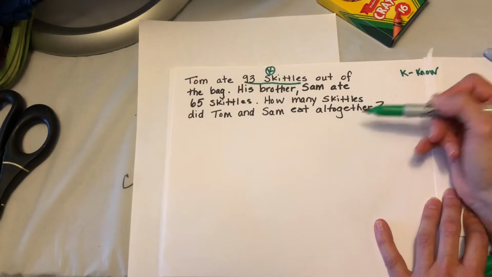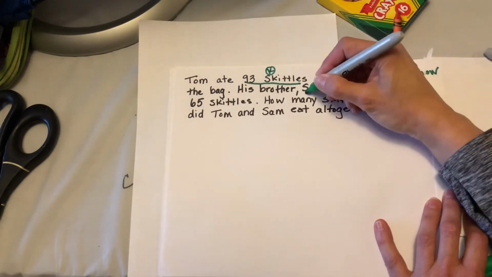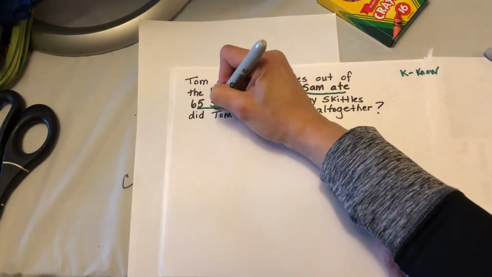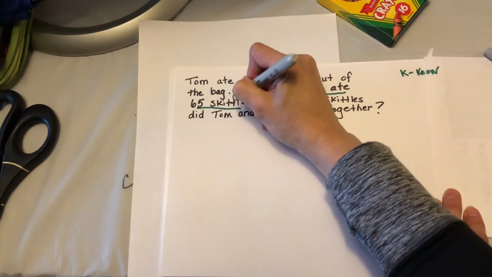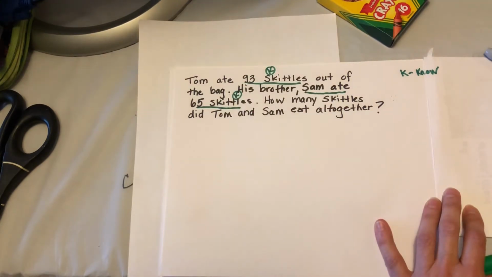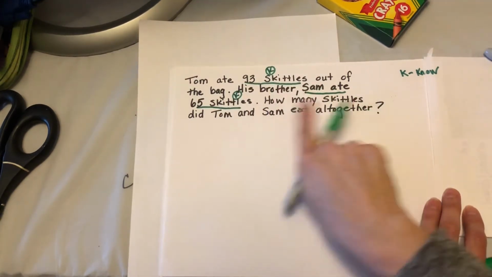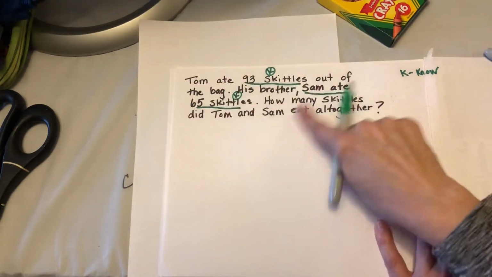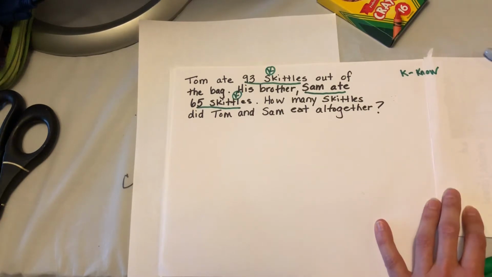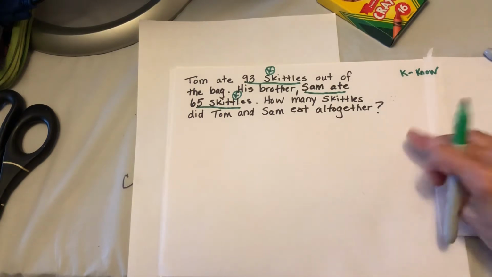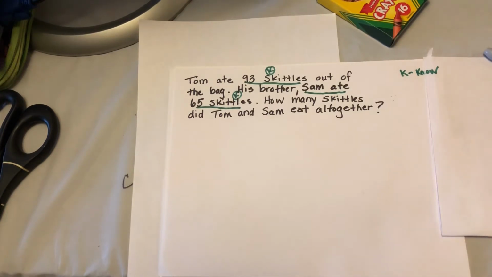His brother Sam ate 65 Skittles. Well, that's another thing I know. There's another guy here, and his name is Sam, and he is Tom's brother, and he ate 65 Skittles. So if you notice what Mr. Jordy is underlining here, I'm taking out a lot of these other words. I'm trying not to focus on those words because they're not really important to me solving this problem. They put a lot of words in a word problem that you don't necessarily need to solve it. So I'm going to really focus down into what's really important for me to solve this problem.